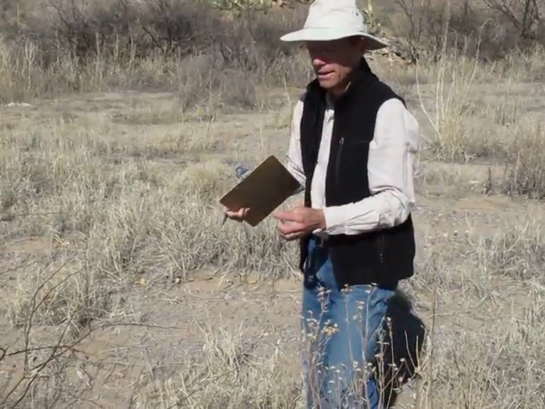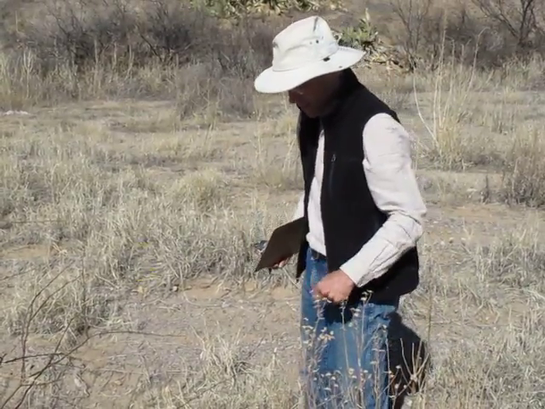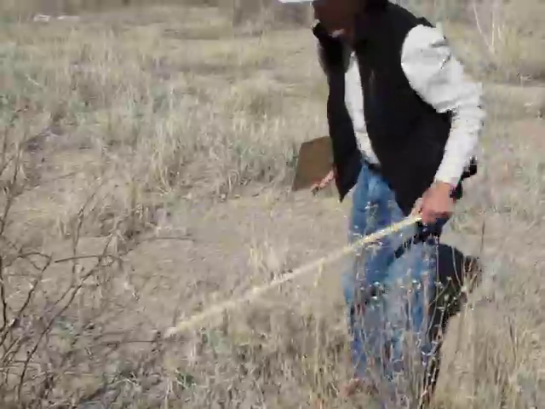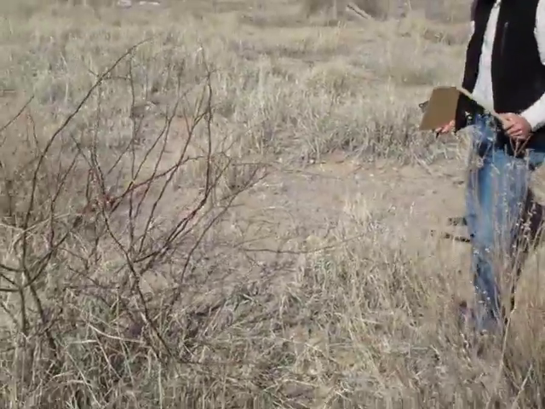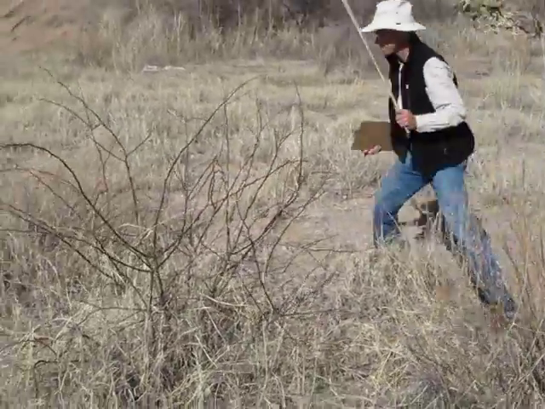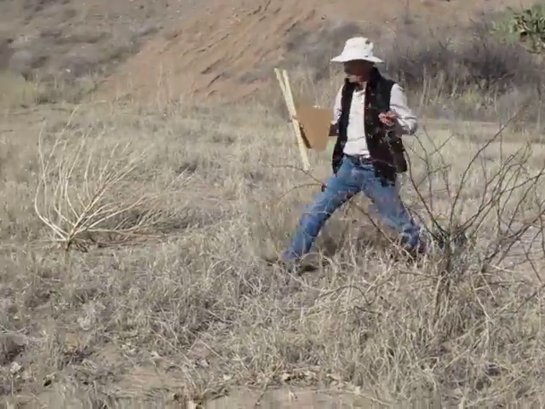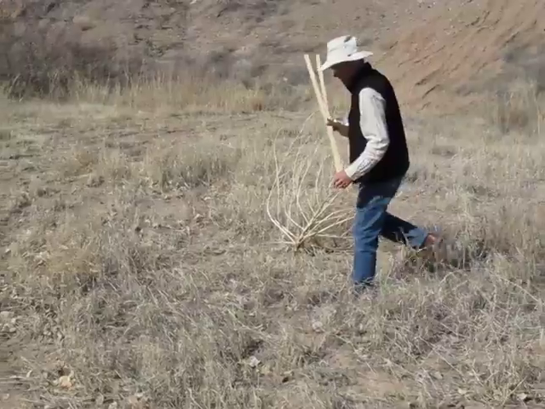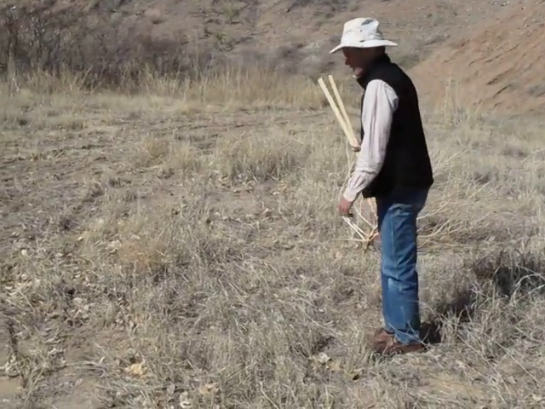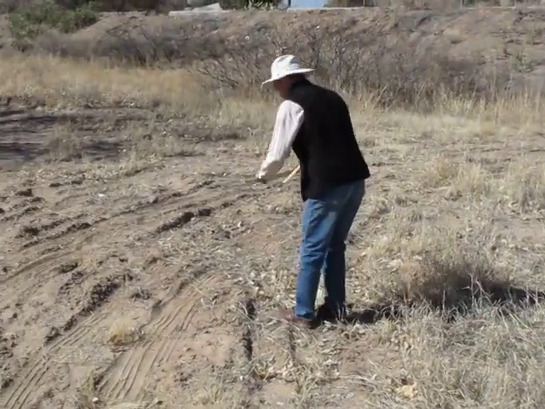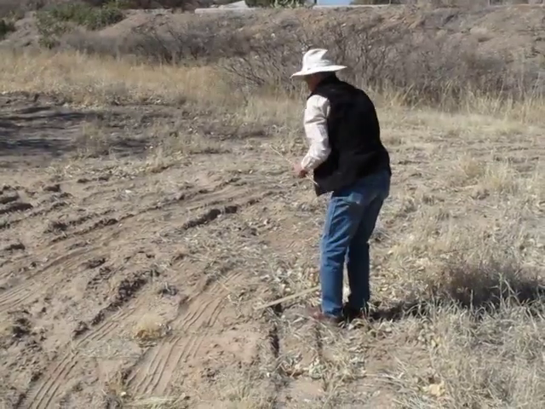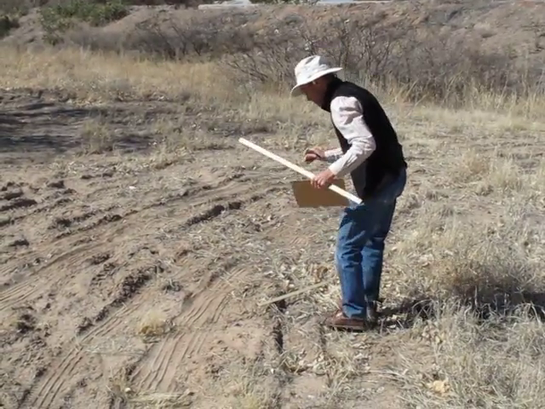I have now completed one of the 20 subplots, and I move on to the next one by pacing 5 meters. In this case, I'll have to step 1 meter to the side to get around the shrub. I pace 1, 2, 3, pace back, 4, 5. I drop my stick, and again I start the process over.